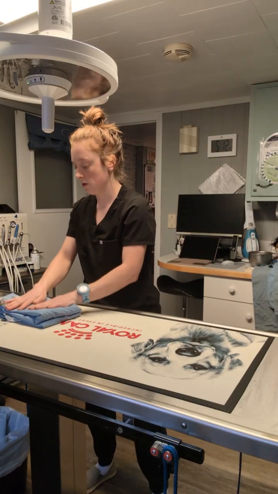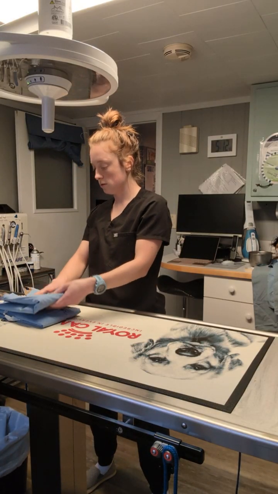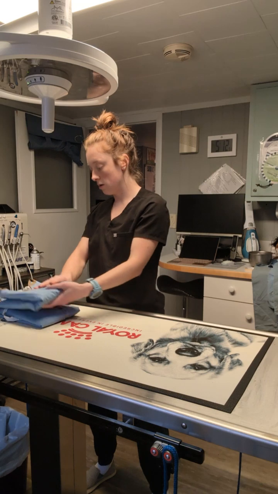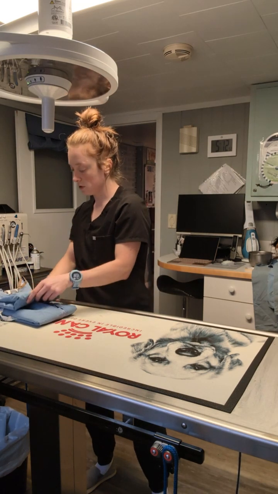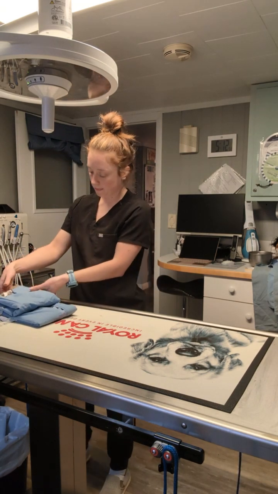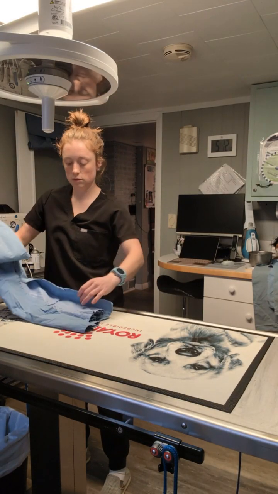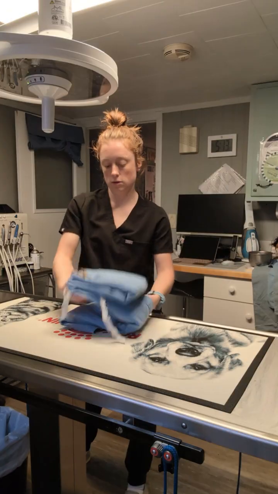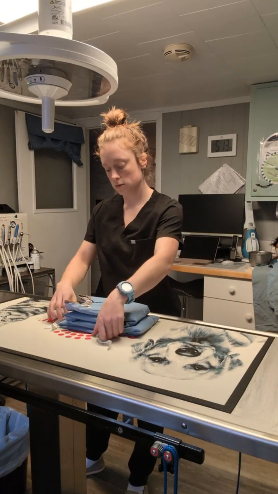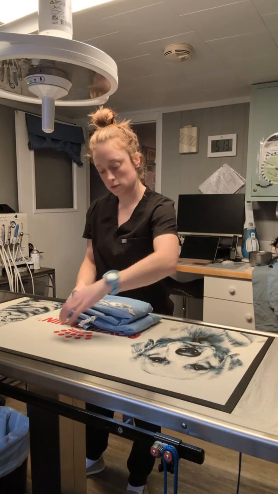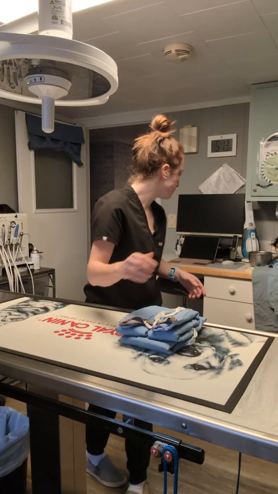And give it an accordion fold. So it's nice and compact.